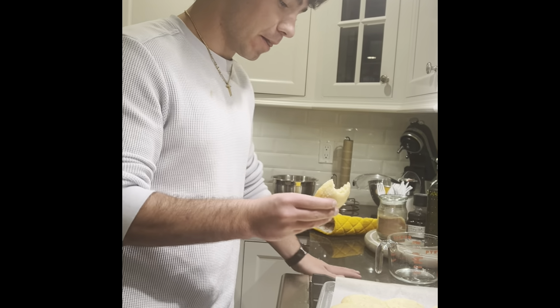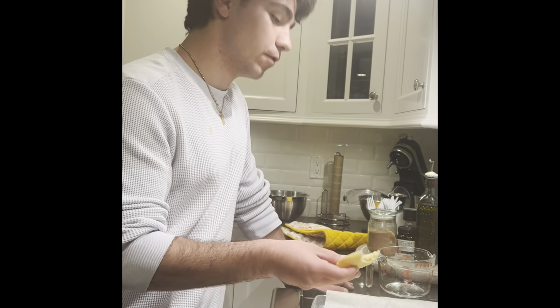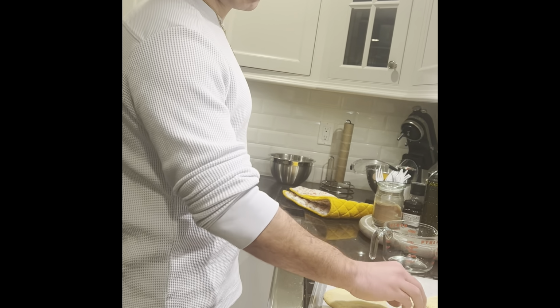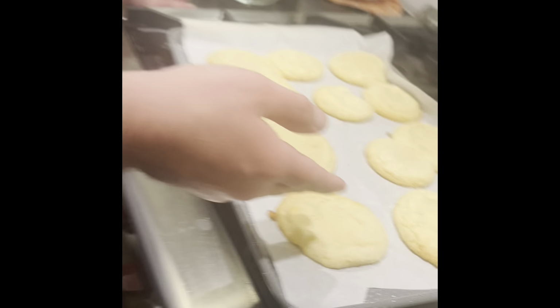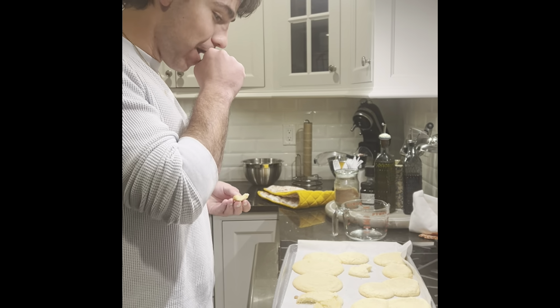Wow, it's really good. It is very soft. The texture isn't very rough. It's very chewable. And appearance-wise, they did brown a little bit. They did get a little brown. And the average weight for these cookies is 7.5 ounces.